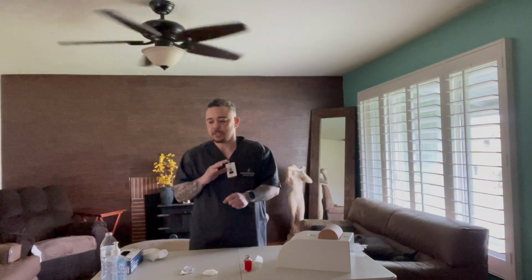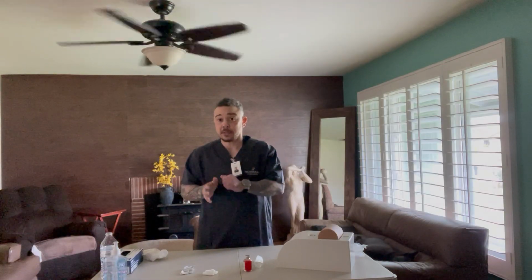Now verification is done. I'm going to go ahead and enter into the patient's room. The first thing I'm going to do is open the door, close the door, use proper hand hygiene, hand sanitizer, and introduce myself using AIDET.